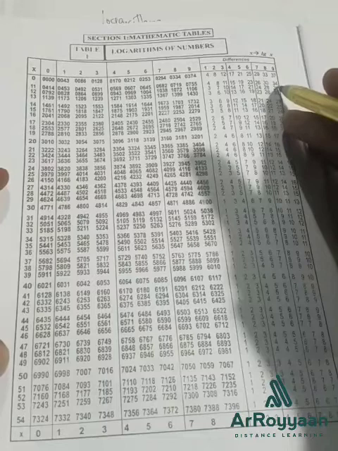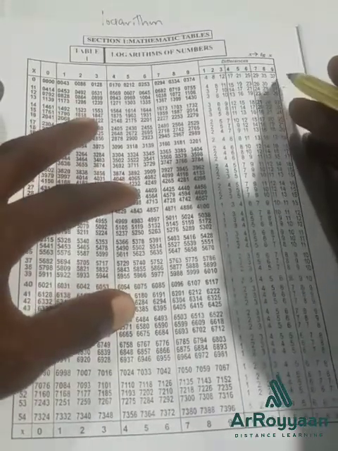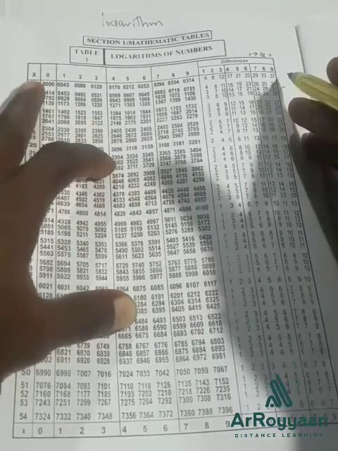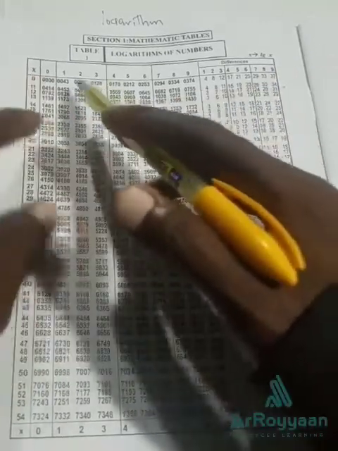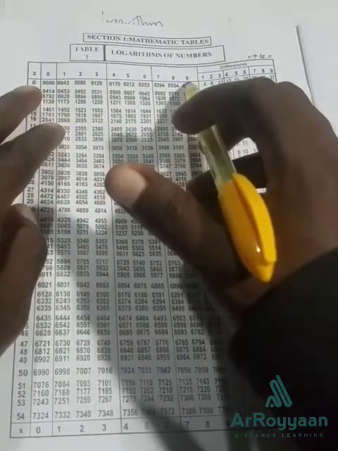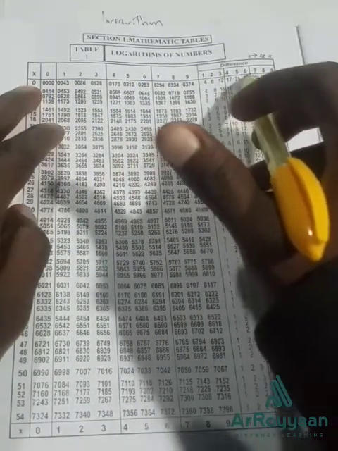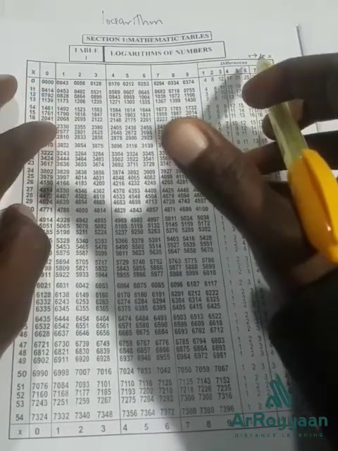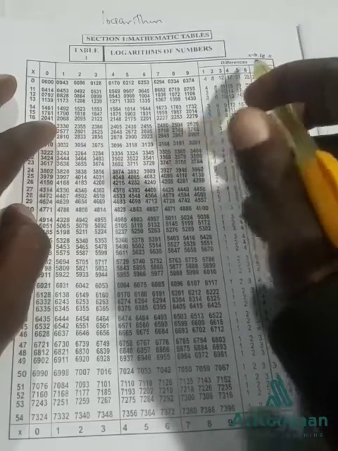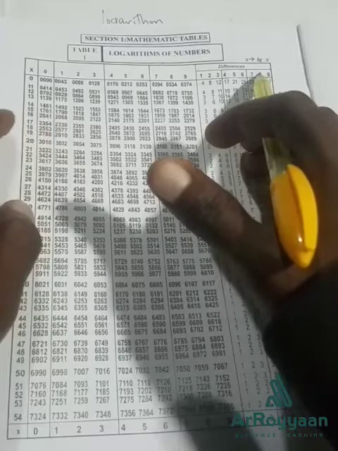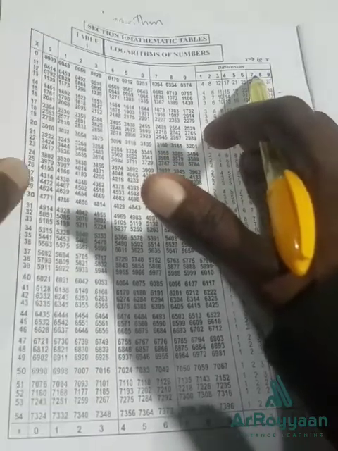The next one is all the numbers that are under 0 to 9. That's the second one. While the third one is the difference here. So if we want to search for a number using a logarithm table, what do we do?